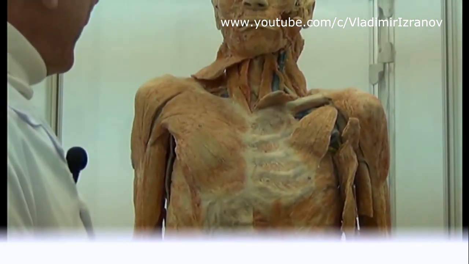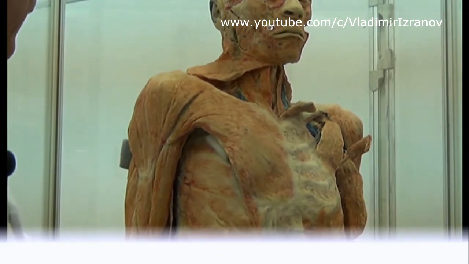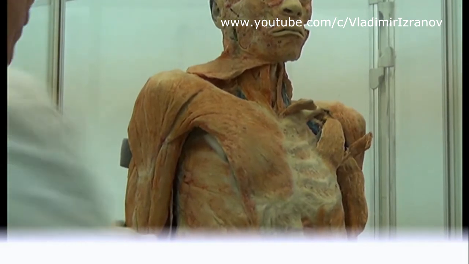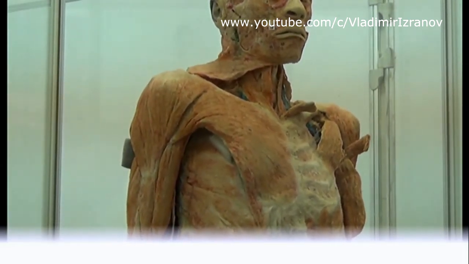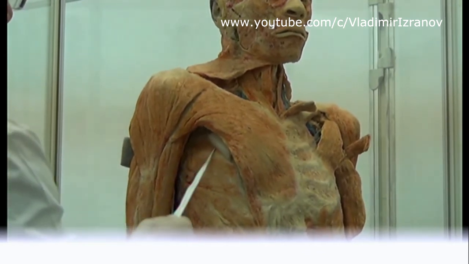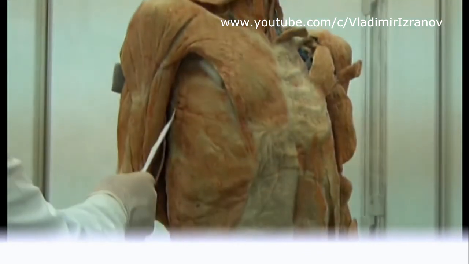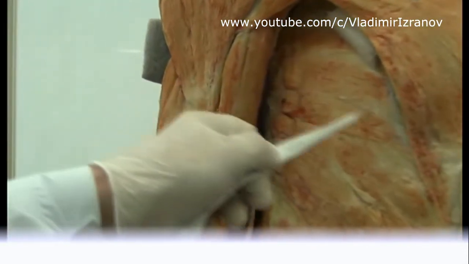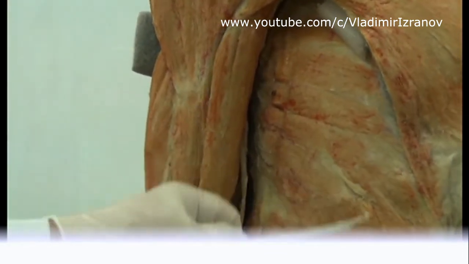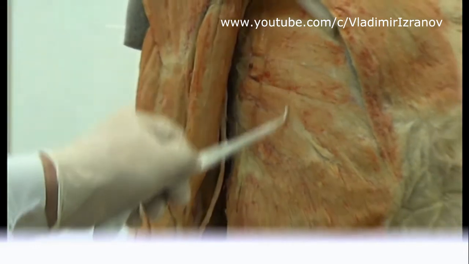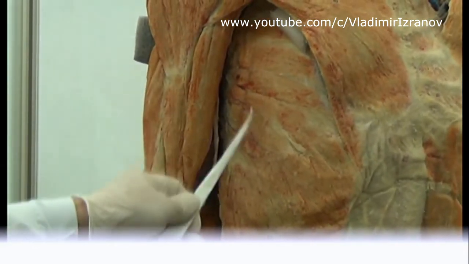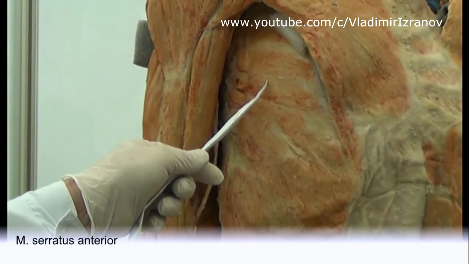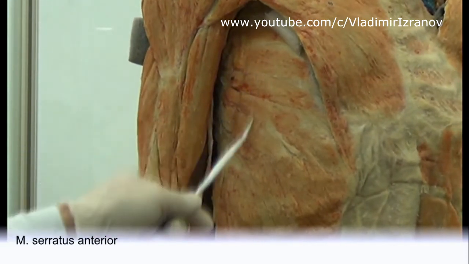So, now if I turn our body to the left side, we can see another muscle, number 46. You can see several indentations on the lateral part of the chest. It's musculus serratus anterior.